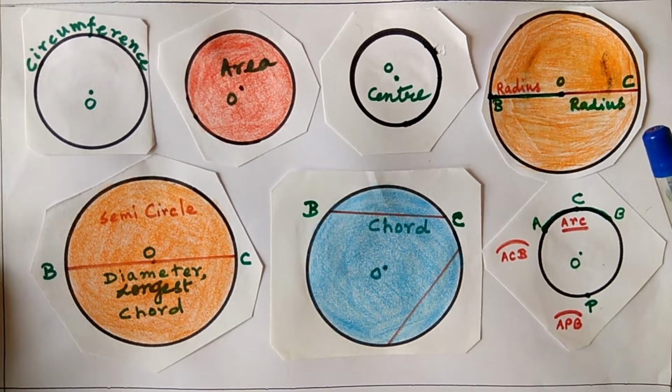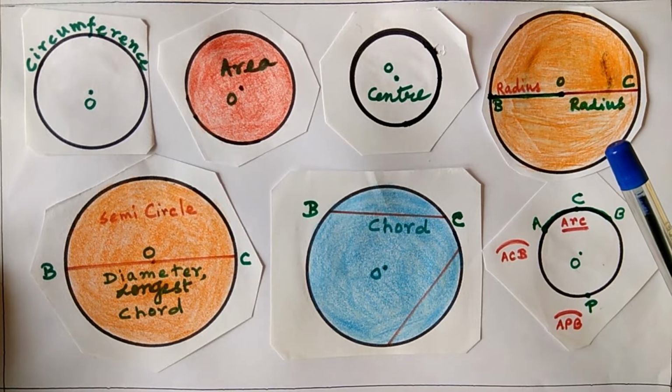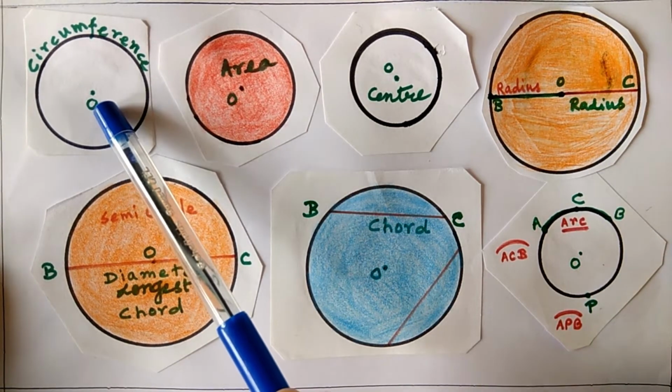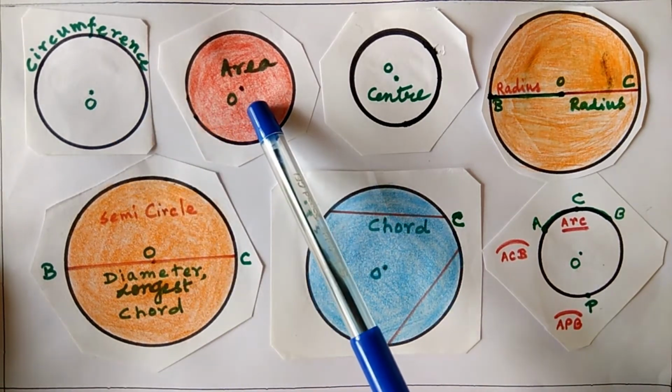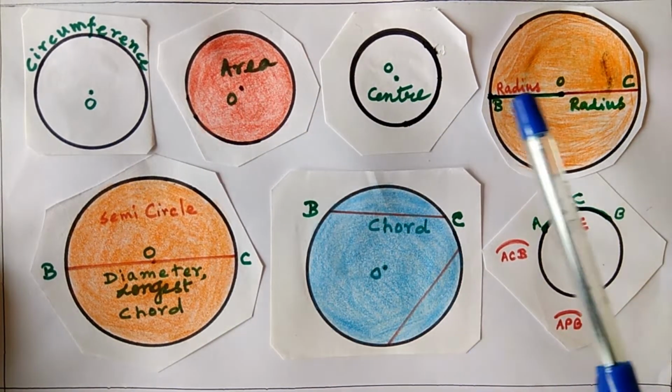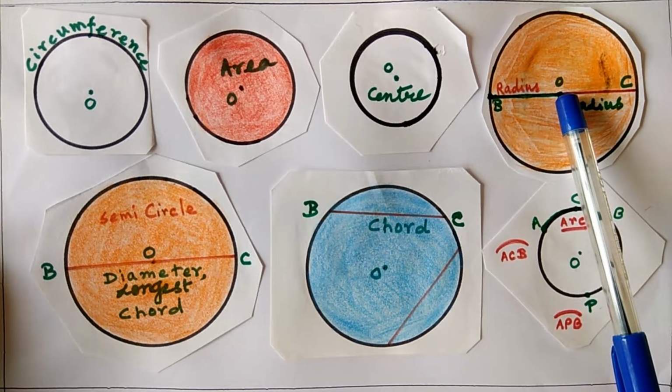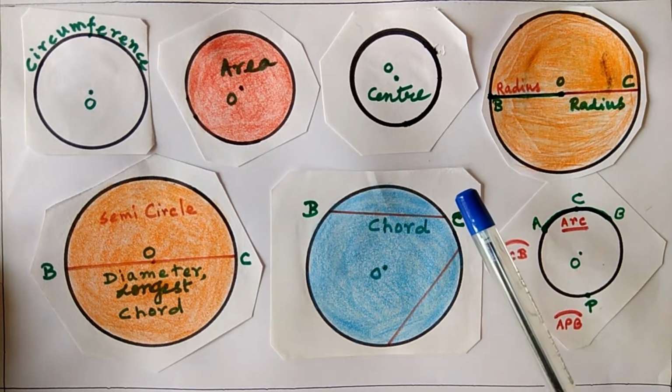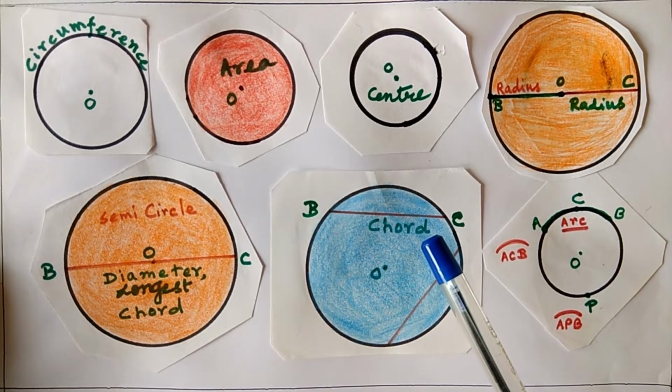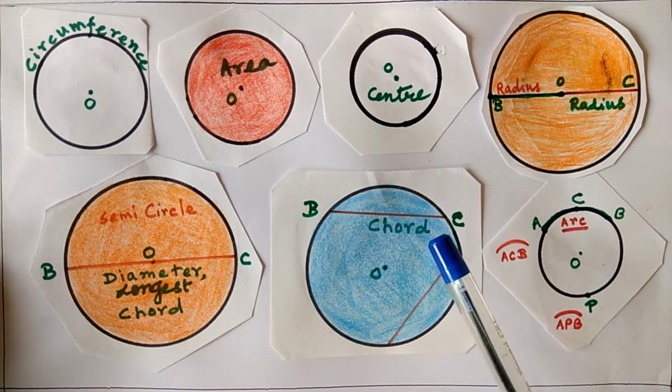Friends, in the previous video, we discussed the definition of a circle, the circumference of a circle, the area of a circle, the center of a circle and the radius of a circle. In this video, we will discuss all other parts of a circle.